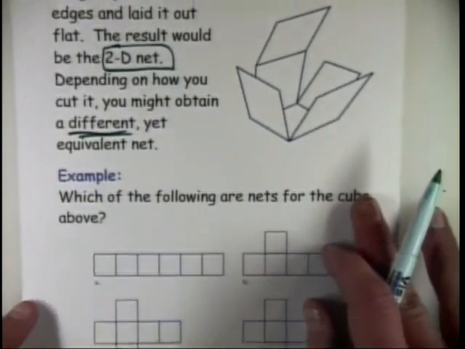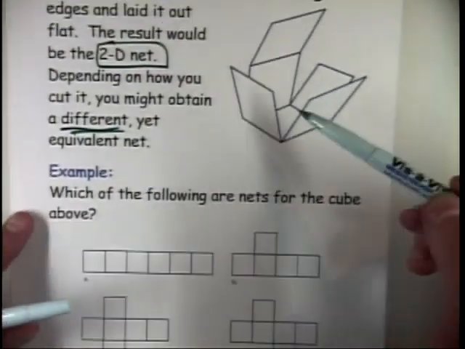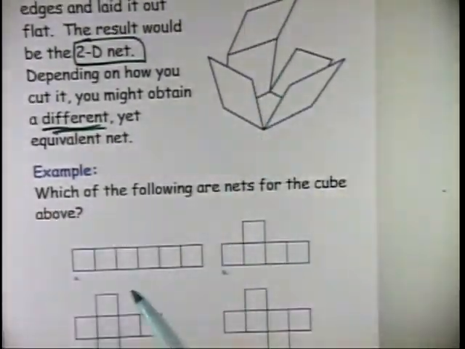Okay? So let's look at this example. Which of these following down here are going to be nets for this cube above? Interesting. This takes a little bit of practice. A cube has 6 sides.